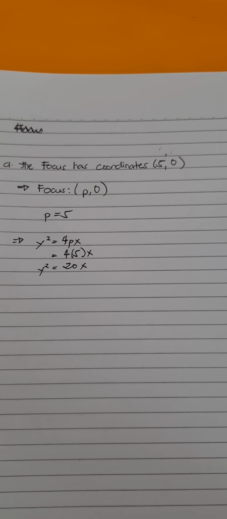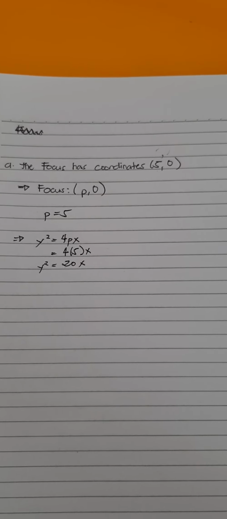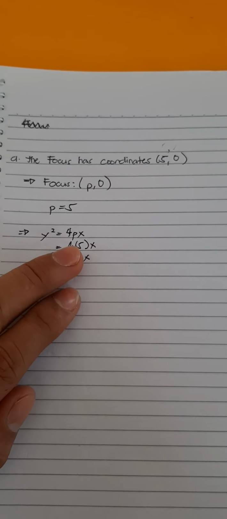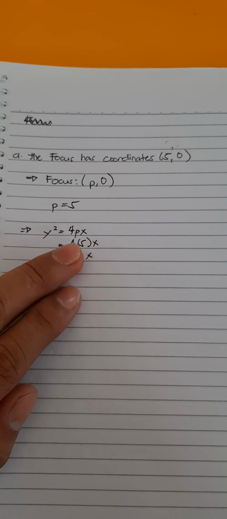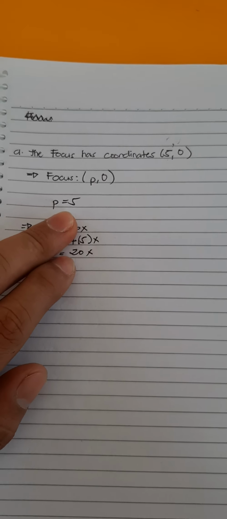After finding that out, you take the format of its equation and just substitute the value of p there. So we have here 5.